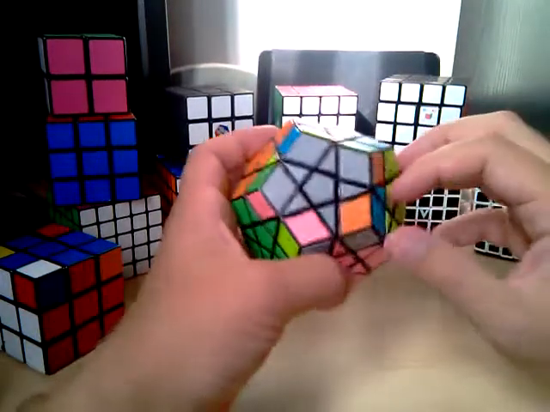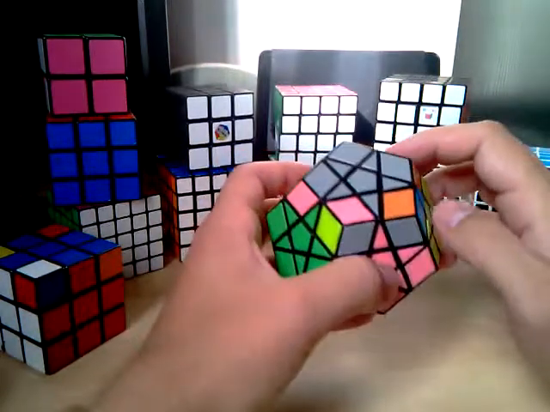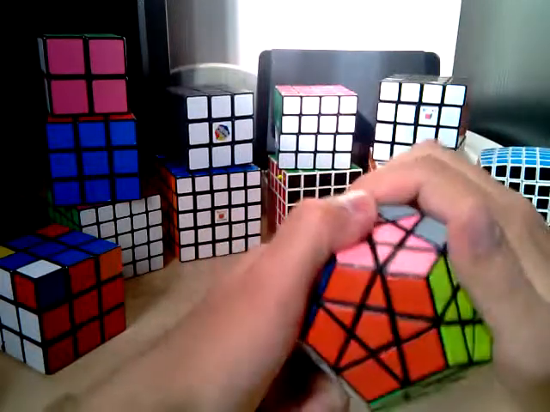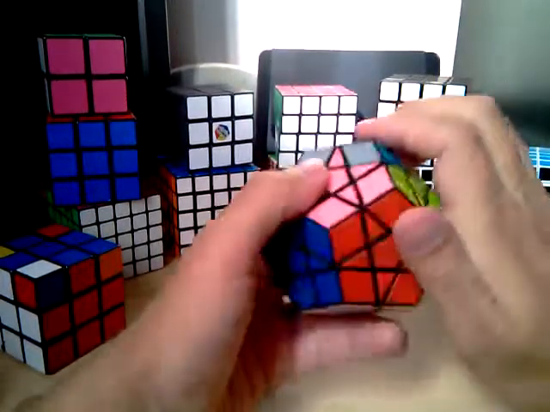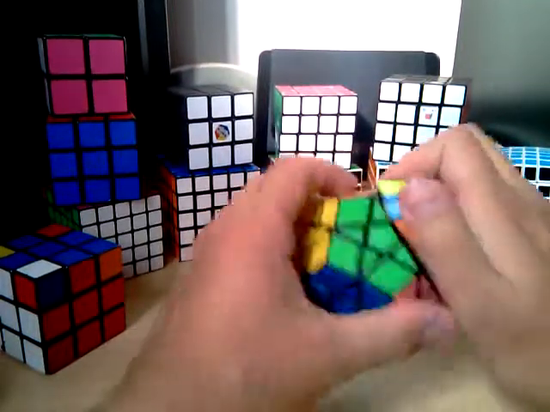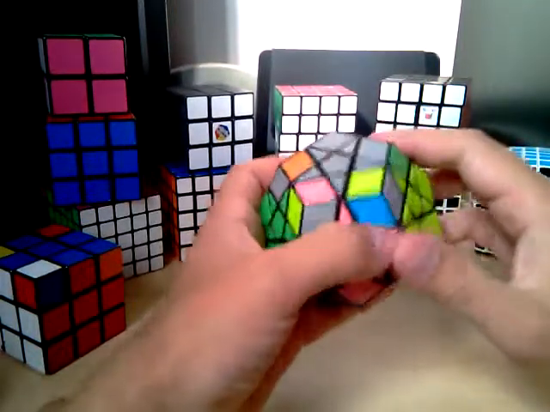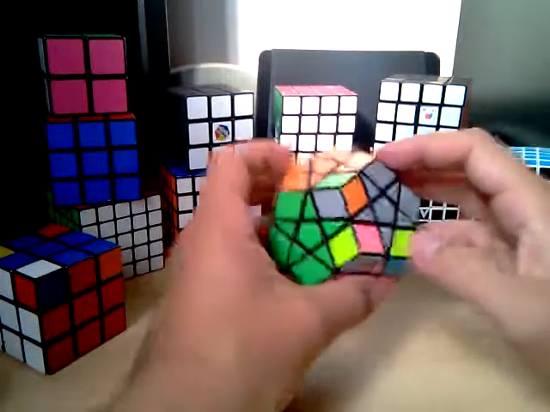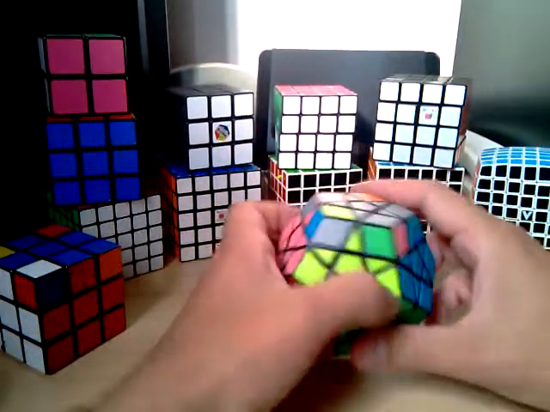So then we do the same thing again, and right, right, up, right inverted, up, right, 3 ups, down, and as you can see there, they've all gone into their correct positions now.